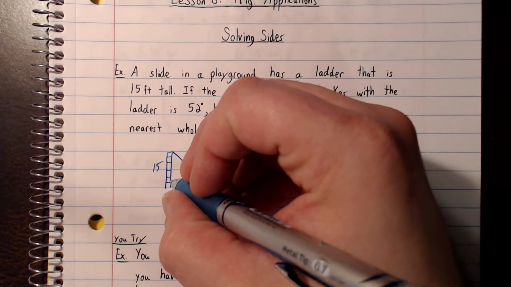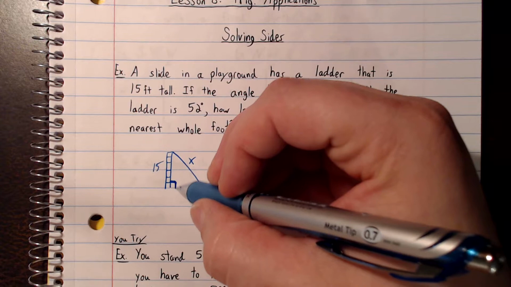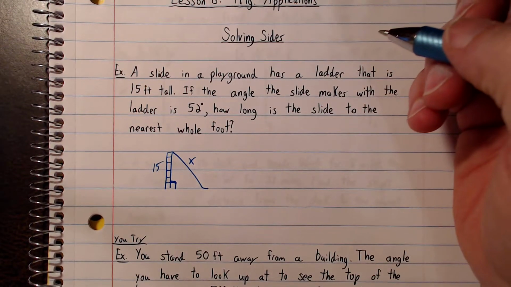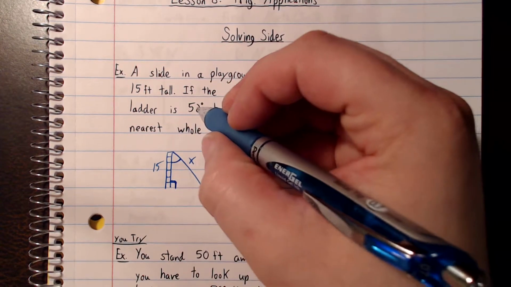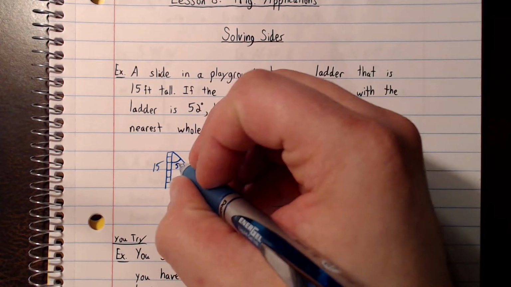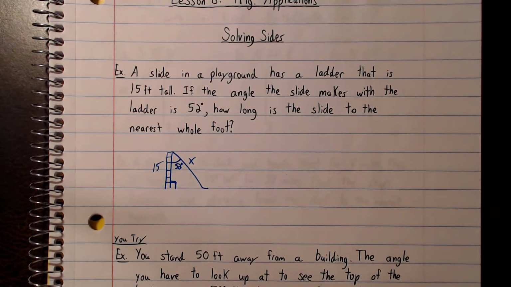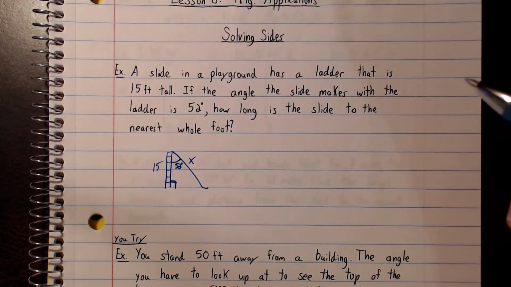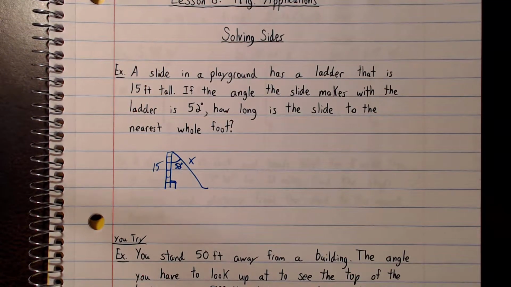And we know, because we're working in trig, we're working with the right triangle. I'm going to put my 90 right here with the ladder. And they gave us one more piece of information. The ladder and the slide make a 52-degree angle. Now, what we've done in the past, we're going to continue to do now. We're going to label theta.